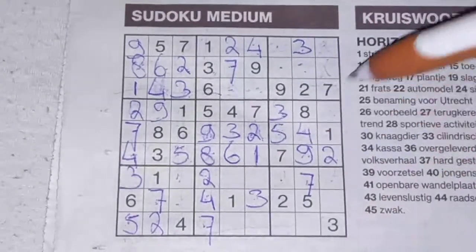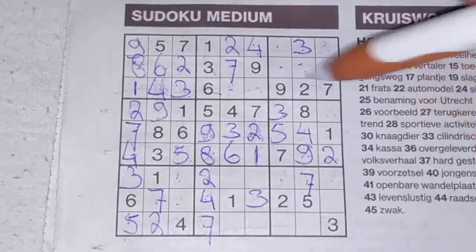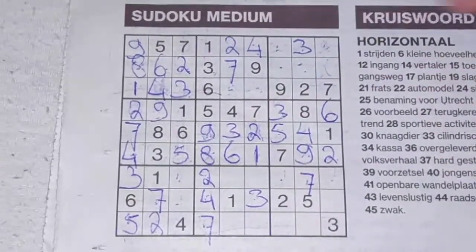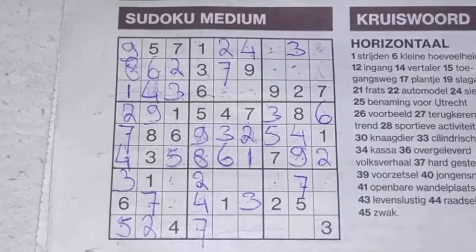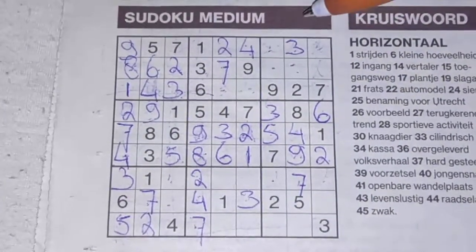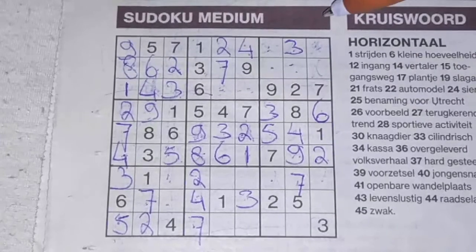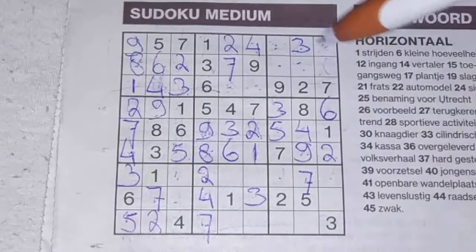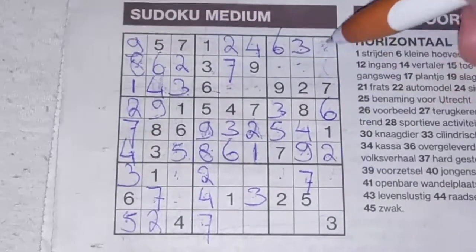1 missing number in this big square for the number 6. And I believe these 2 numbers of the first row are reserved for the numbers 6 and 8. We have a 6 here, so no 6 here. 6 should be there, and the 8 goes there.